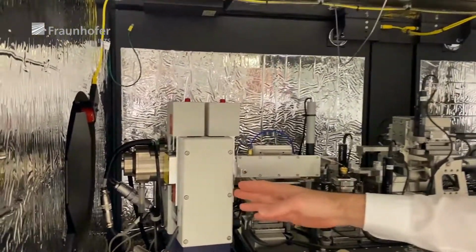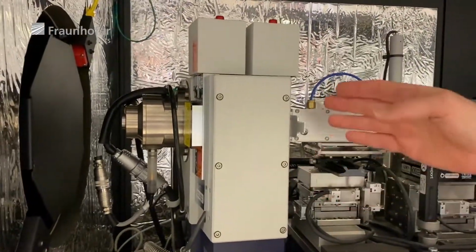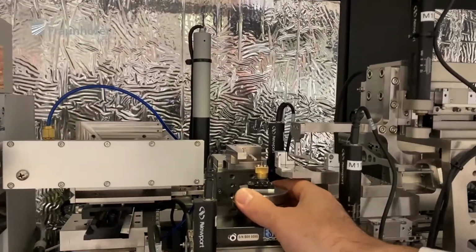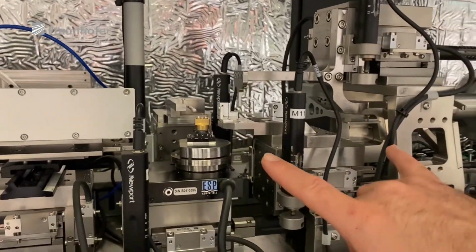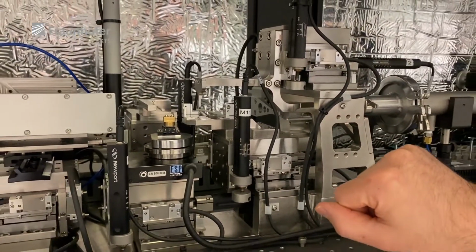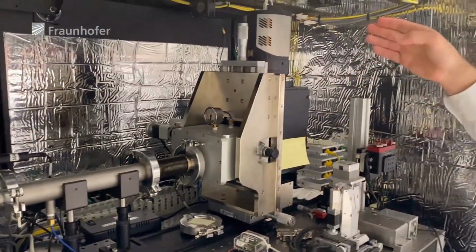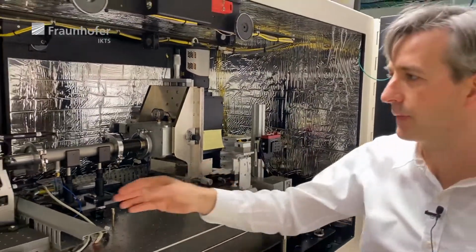There we have a rotating anode. This is our photon source. And the light goes through the illumination optics to the sample, which is here on this stage. Afterwards follow the Fresnel zone plates, which project an enlarged image to the detector, which is then filmed by a CCD camera.